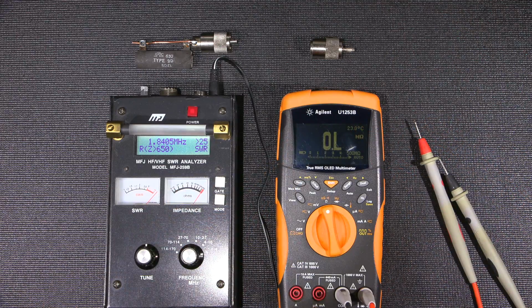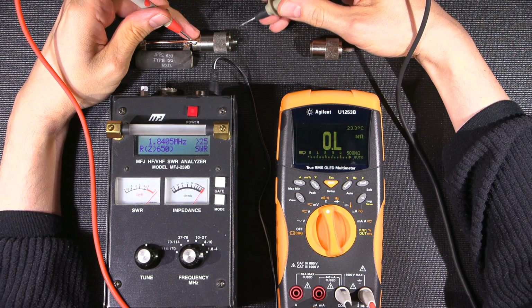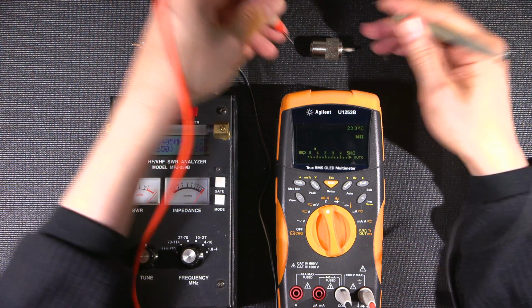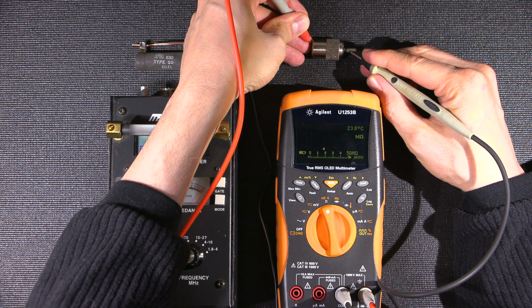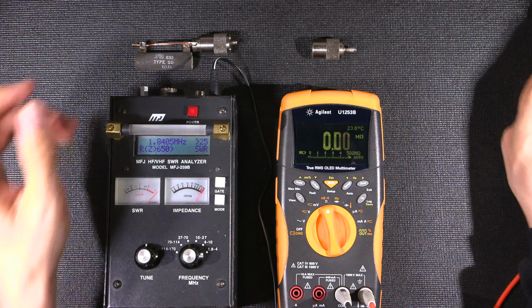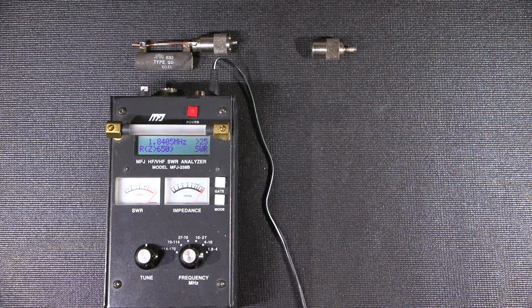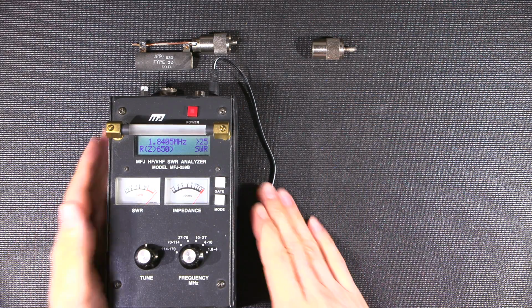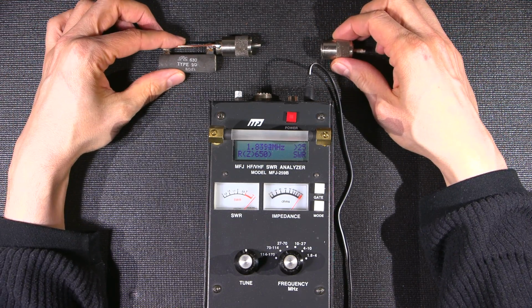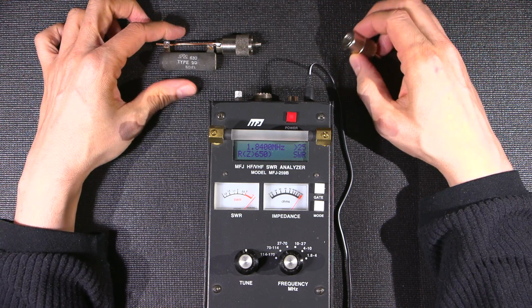In fact, I have the meter right here so I can show you this. I can get a good connection on the barrel here. So 49.4, we'll say. And this one here is 49.86. So close enough to 50 ohms for what we're doing. No problems. I'll just get this out of the way. It doesn't need to be on the bench. So which one of these do you think is going to work correctly? Let's try this one here first.